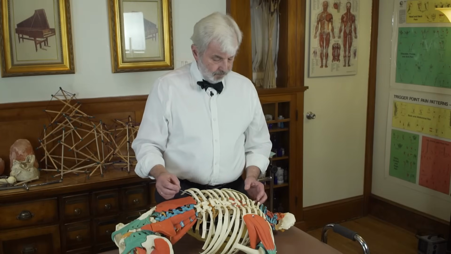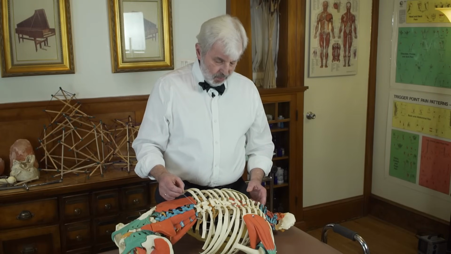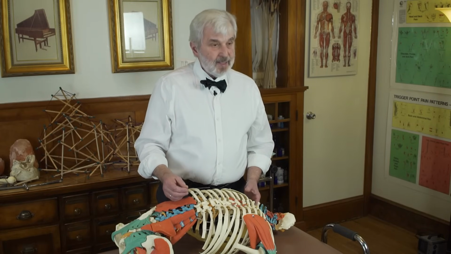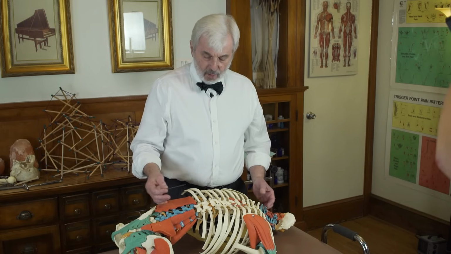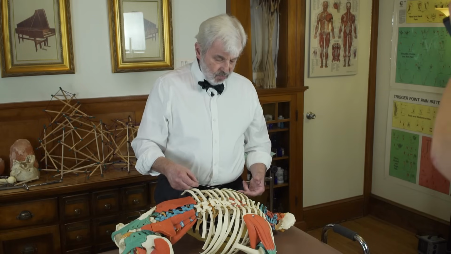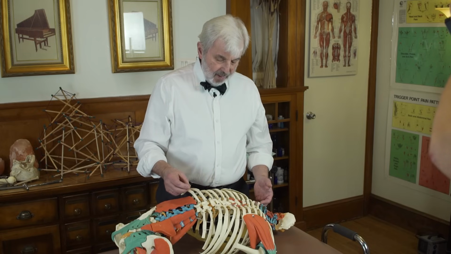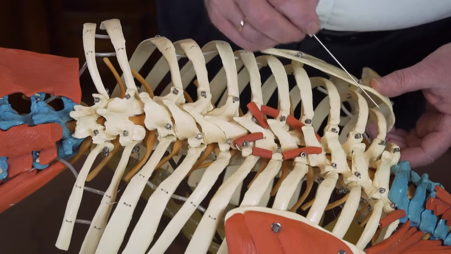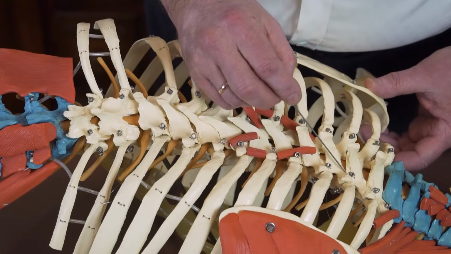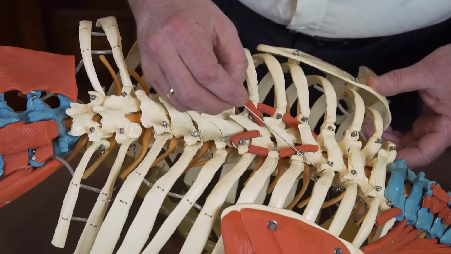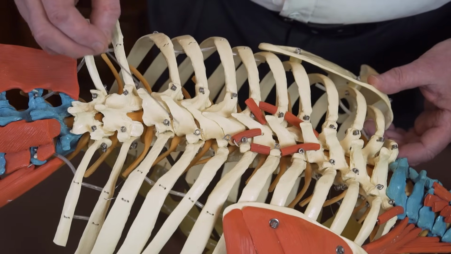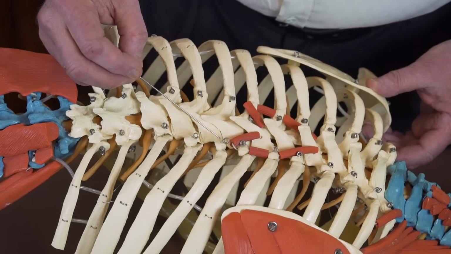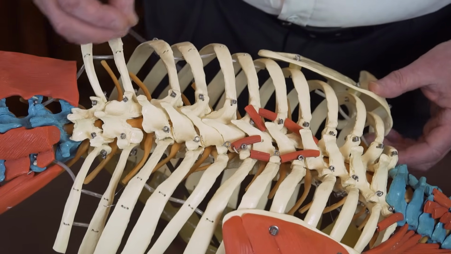Thoracic spine. The thoracic spine has 12 vertebrae. This is less mobile compared to the cervical spine and lumbar spine because of the presence of the ribs. But the structure of the spine is basically very similar. They have spinous processes, they have arches, they have facet joints, they have transverse processes which are very prominent, and they have a connection of the transverse processes with the ribs.